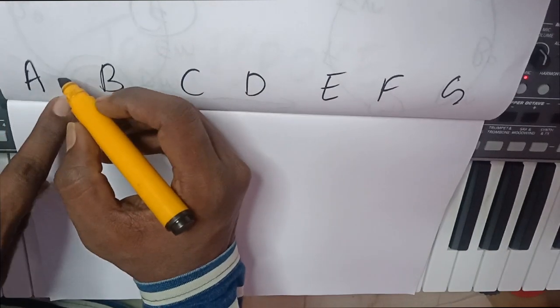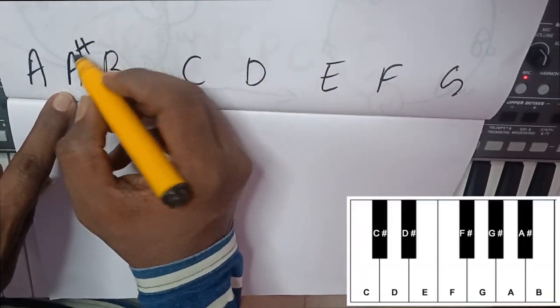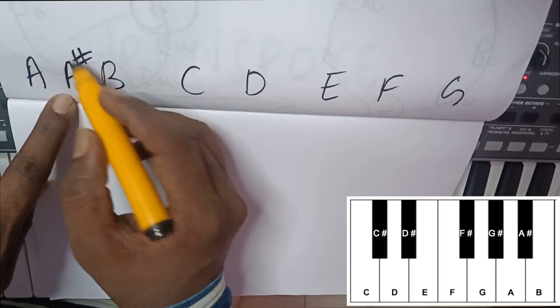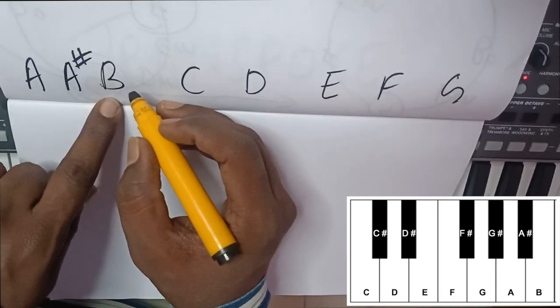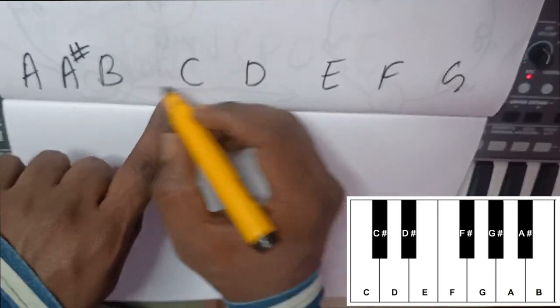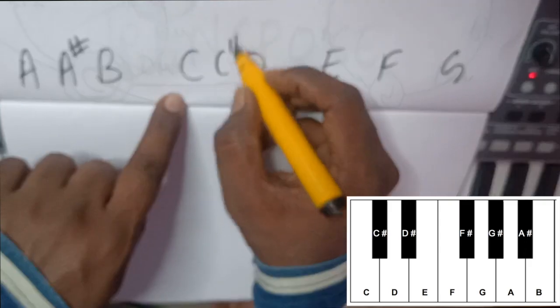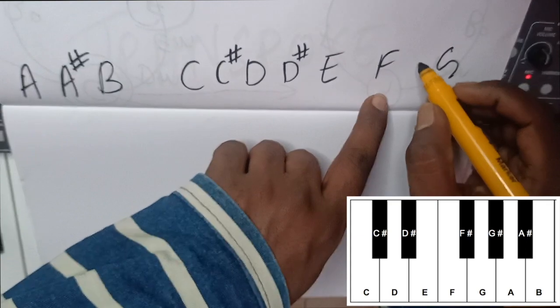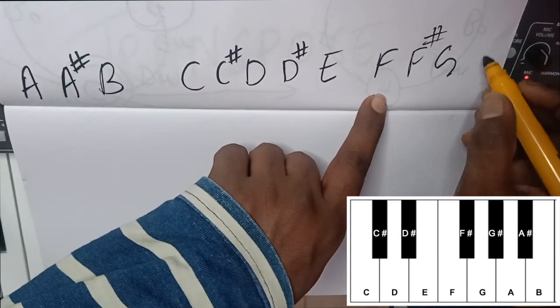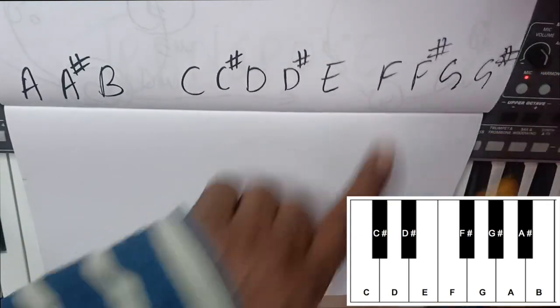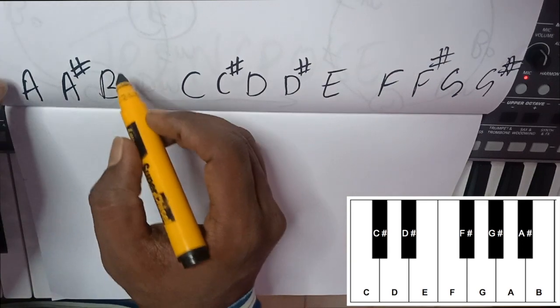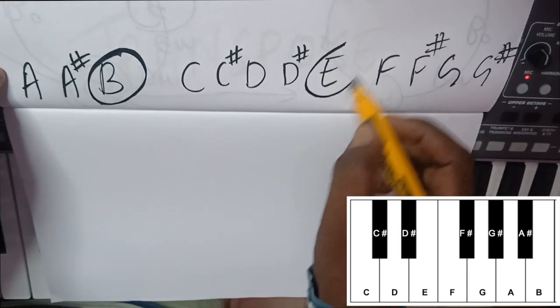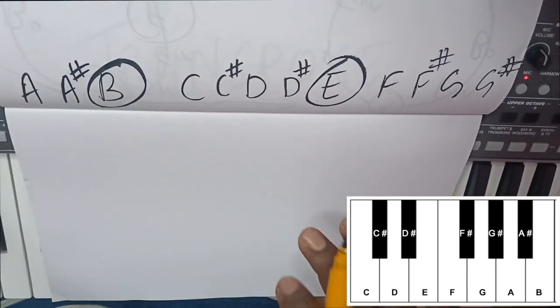So that is going to be A sharp. Now these are the black keys of the keyboard, okay? A sharp. Now B doesn't have a sharp. So B, C, C sharp, D, D sharp, E doesn't have a sharp, F, F sharp, and G, G sharp. So you just have to remember that B and E do not have a sharp, okay?